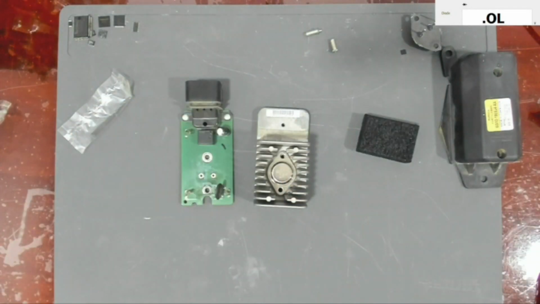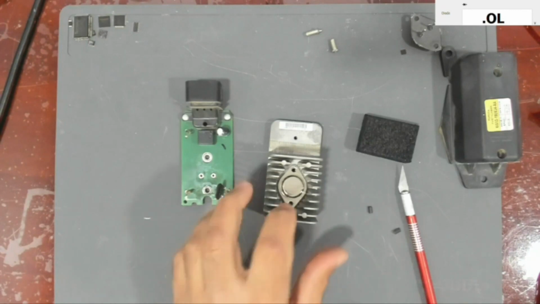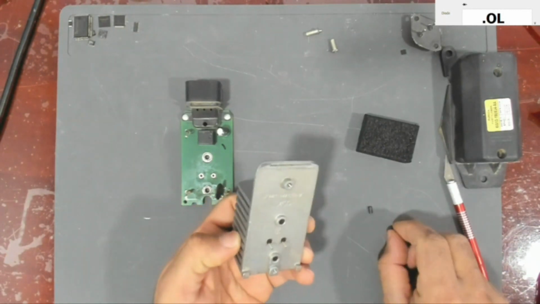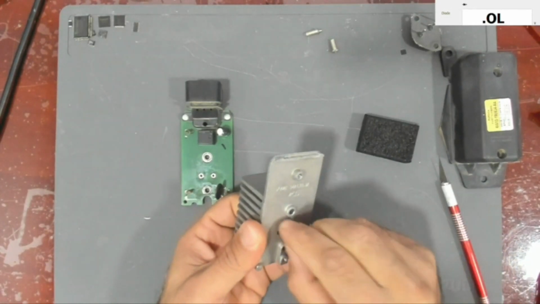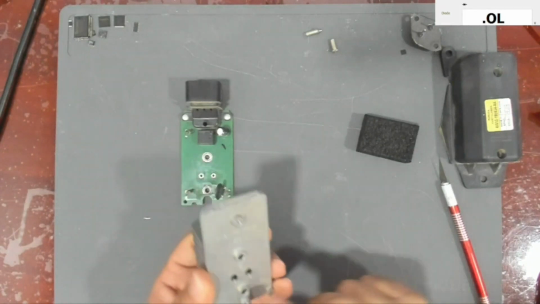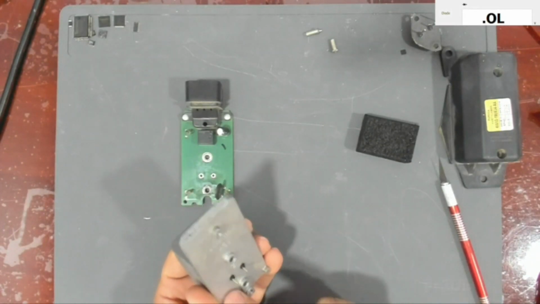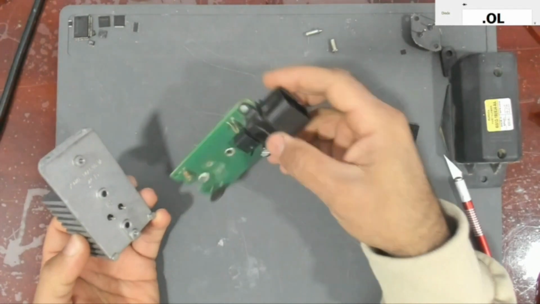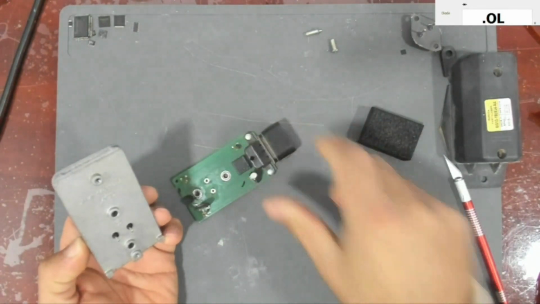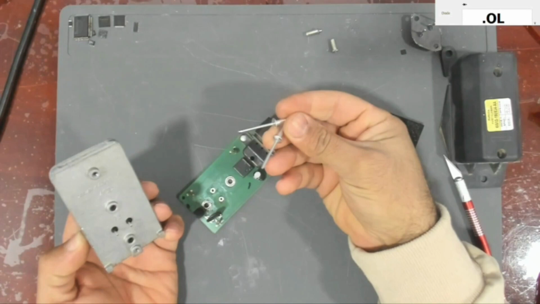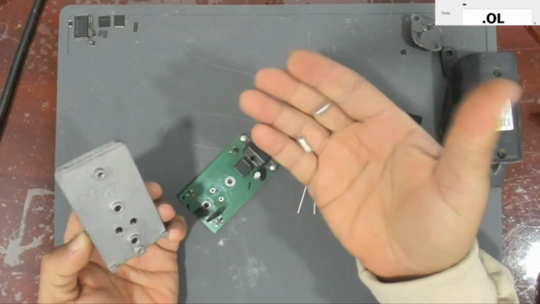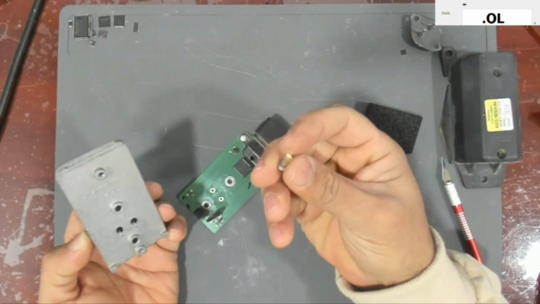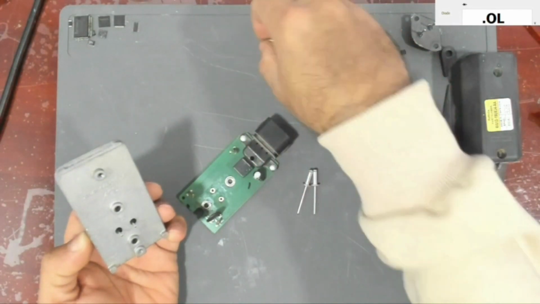Let me grab a heat shrink. Okay, so these two heat shrinks will go on these two legs of the transistor, so it will not touch the heatsink. Okay, so I will use these two rivets instead of these two that I have already taken out by using a drill, so they are not usable.